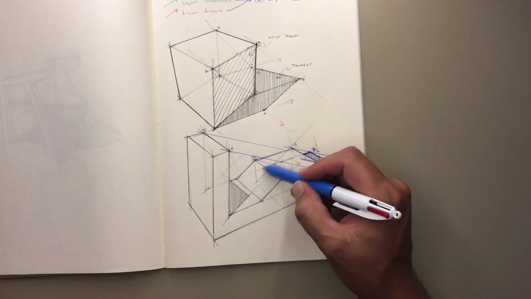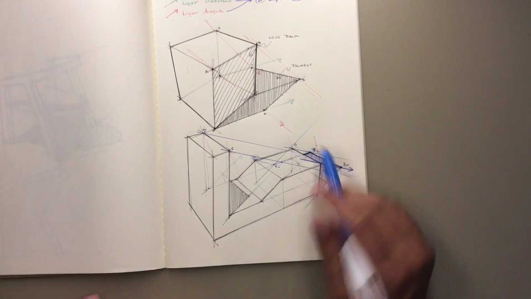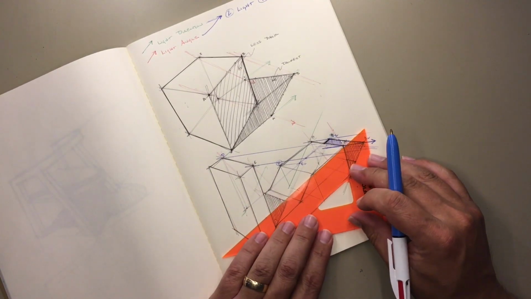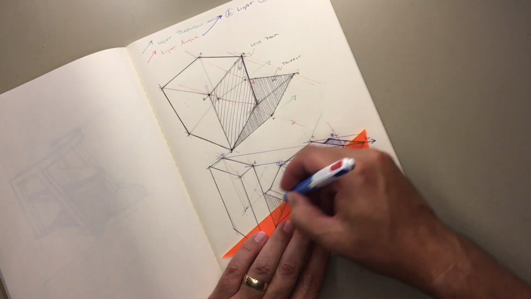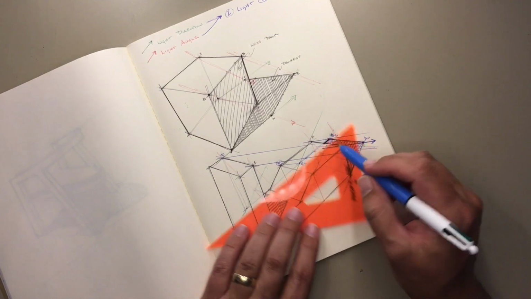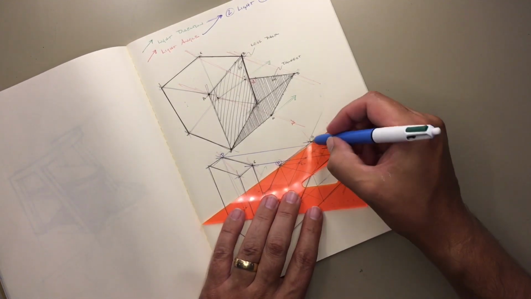Okay, so I'm looking for that shadow on this surface. What I really need to do is extend this surface to where I'm basically making it my ground plane. So I brought that surface over. Let's do it here again.